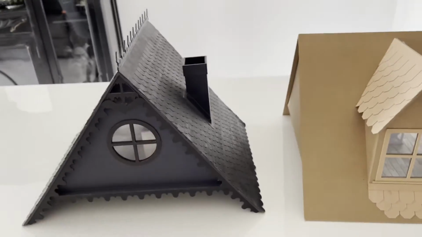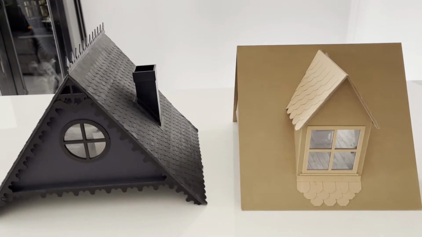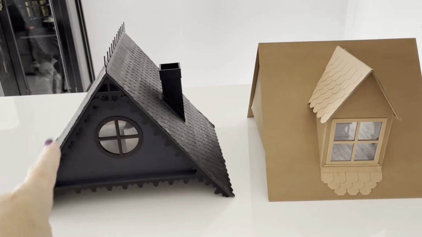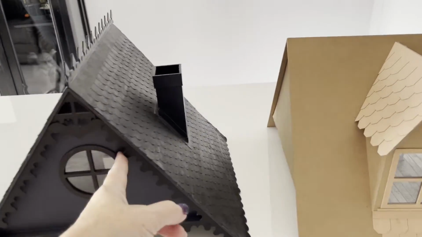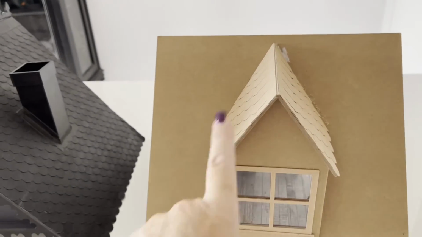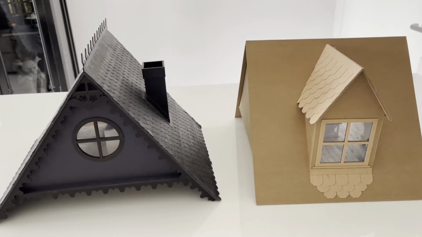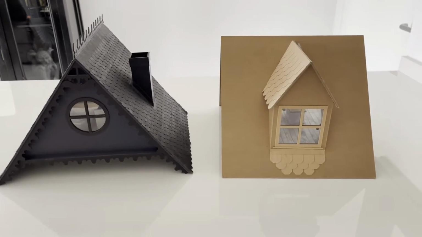If you haven't got the Witch's Cottage, we're going to bring out the roof file as a separate SVG that will include all of this, the gingerbread trim and the gabled dormer window as well, so that you can have whichever version you want. So that's what this video is about.